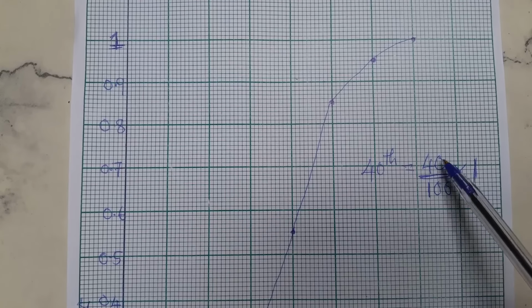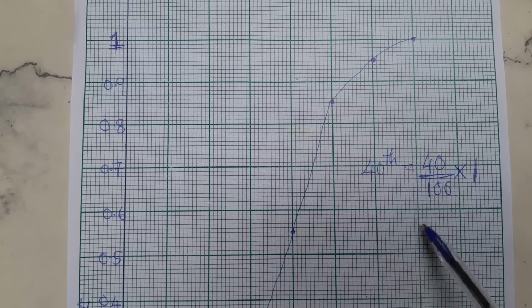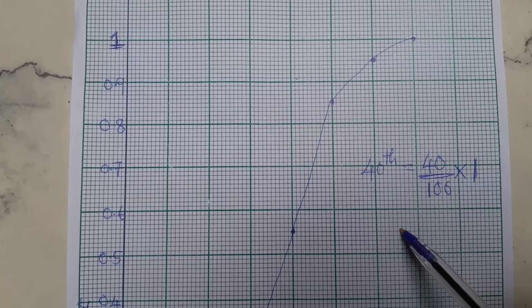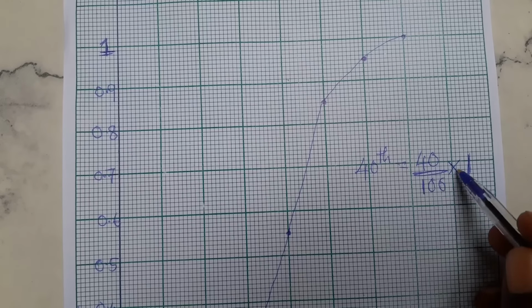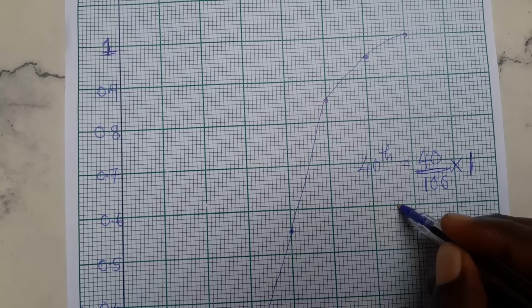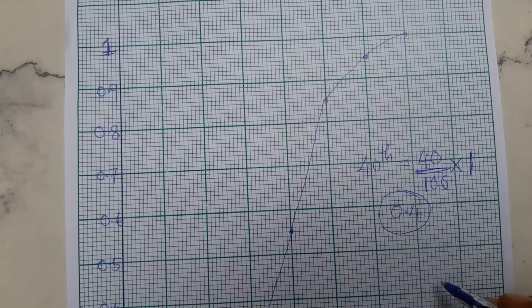Here, you just say 40th percentile. If they said 50th percentile, you say 50 over 100. But here they are saying 40th percentile. So what you are going to do is this. You are going to say 40 divided by 100 times 1. What is the answer? 40 divided by 100 is 0.4, times 1, you are getting 0.4. Is this 0.4 our answer?